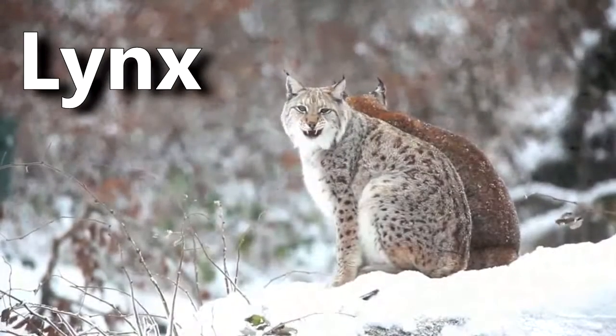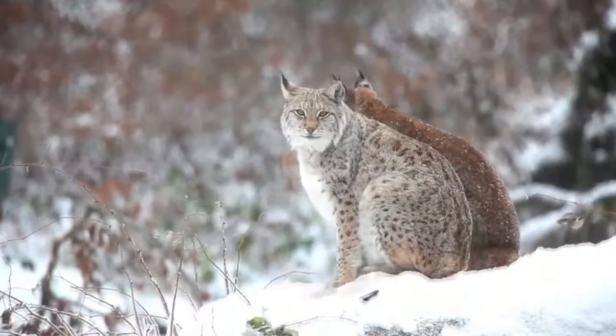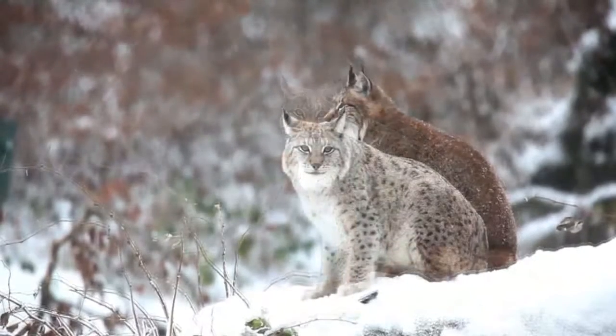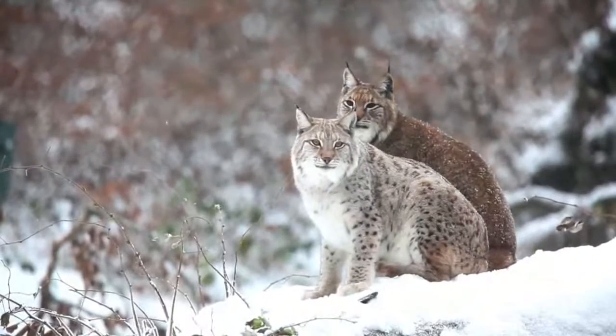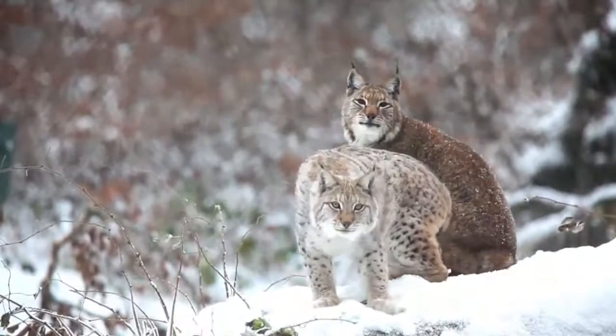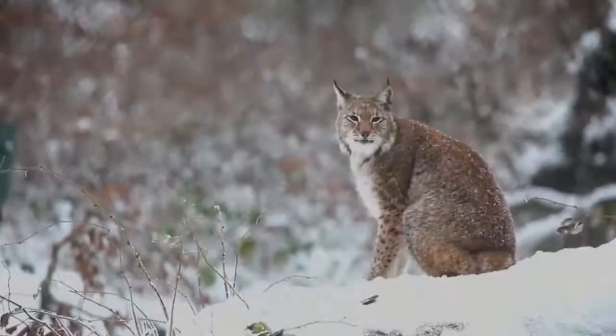Reintroduction of lynx was successful. In the early 90s, lynxes were introduced to the area of the Kampinos forest after 200 years. From the Kampinos forest, lynxes spread to nearby areas. In 2010 there were 300 lynxes in Poland, and before the reintroduction there were 100 of them.